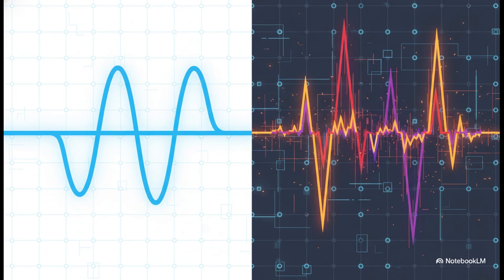Over on the left, that's the dream. It's a perfect smooth wave of clean power, exactly how our grid was designed to work. But on the right, yeah, that's the reality in a ton of modern buildings. It's a distorted, jagged mess. And that, right there, is the problem of harmonics in a nutshell.